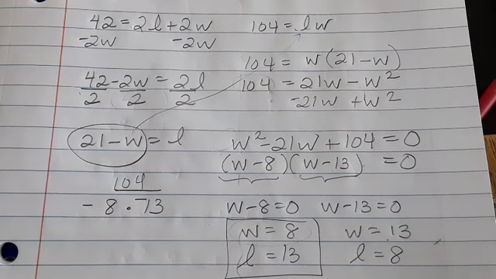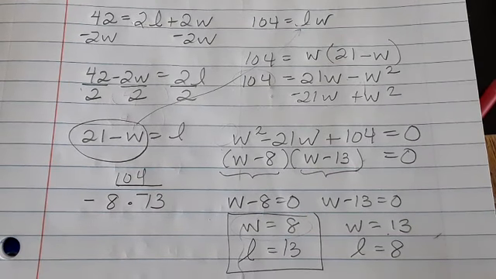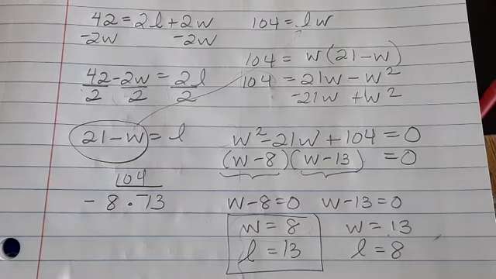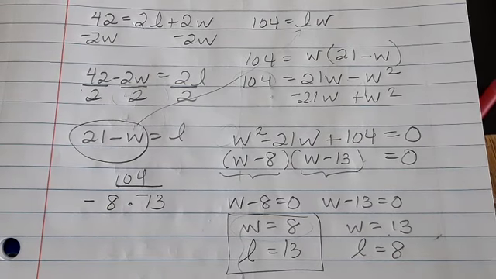And it wouldn't matter if we solved for L, right? Correct. You could have gotten the L alone over here. You would have had the same result. You just would have found what the W was.